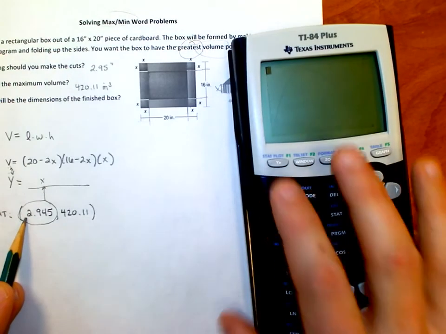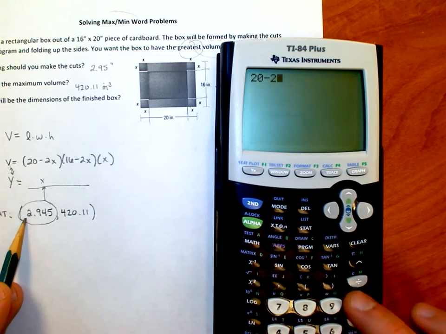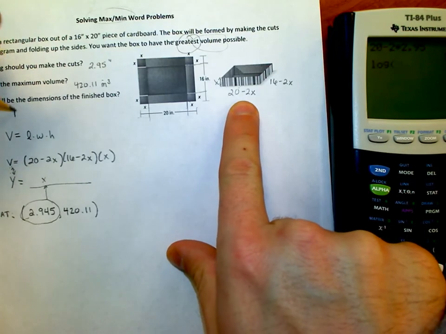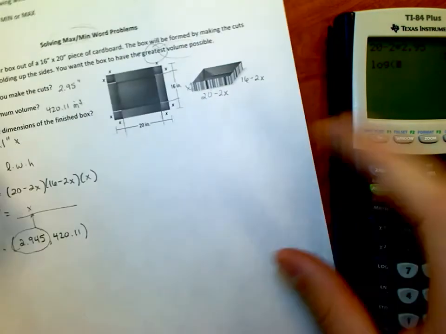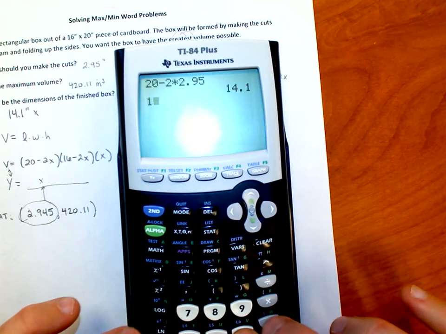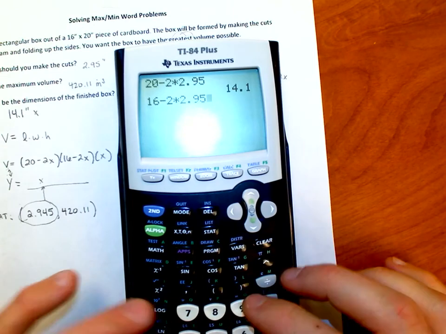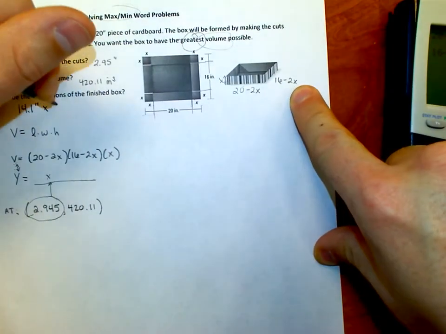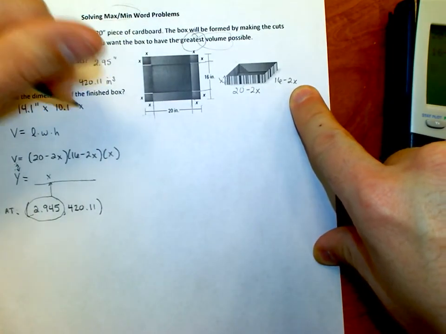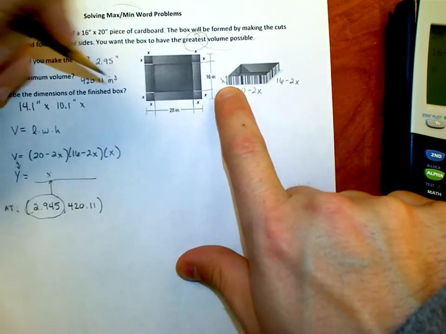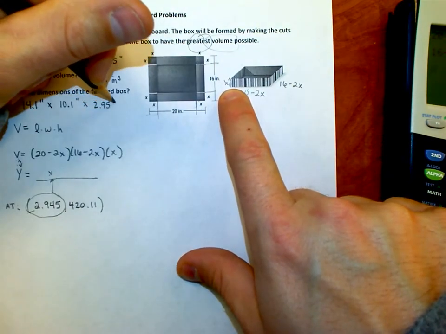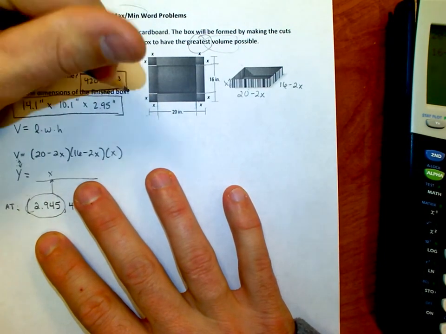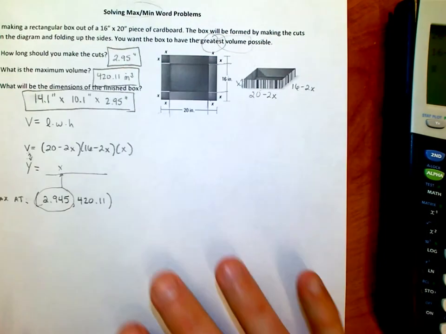So if I take 20 minus 2 times 2.95, the first thing, this side here, is 14.1 inches. If I take 16 minus 2 times 2.95, that means that this dimension here is 10.1 inches. And then the height is just the plain x, which means that this is 2.95 inches. And now I've done that entire problem by simply getting a graph and finding the high point on the graph.